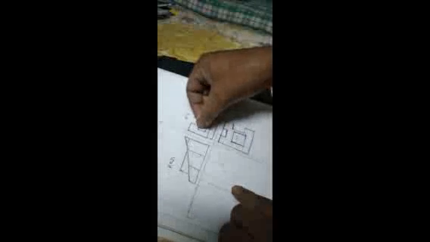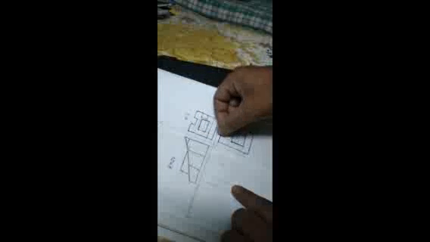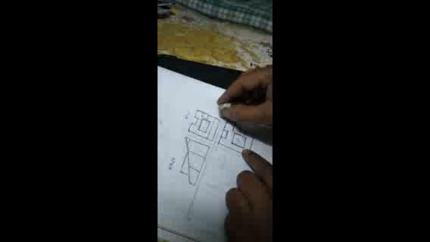Suppose from here one projection line is for this portion, we draw here, and here for this portion, this projection line we draw here. So up to that point and that point. Beyond this point, don't extend the projection line.